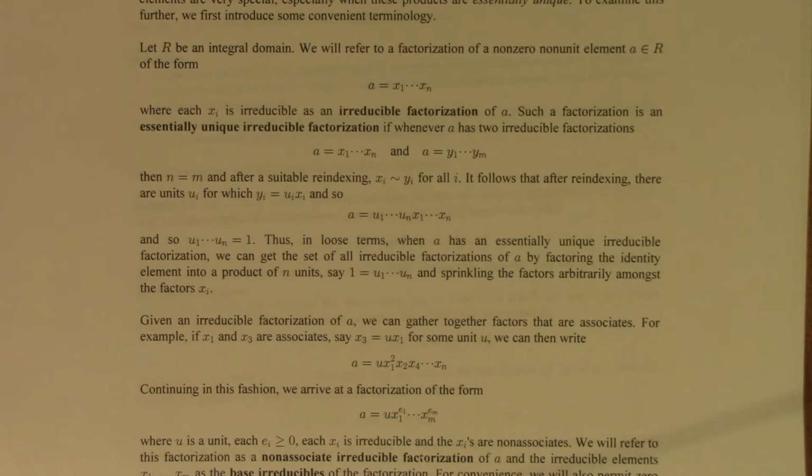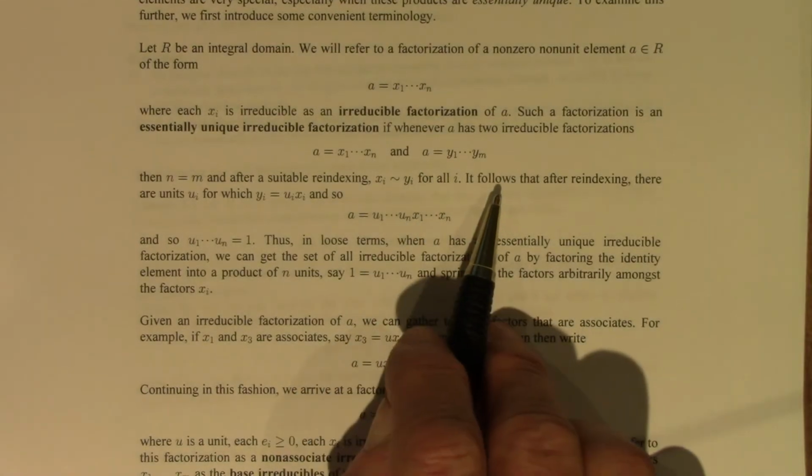The terminology here is a little cumbersome. One of the reasons is that irreducible is a 5-syllable word. Fairly soon we're going to be able to replace irreducible by prime, and that will make this flow a little more smoothly. Essentially unique prime factorization doesn't sound nearly as bad as essentially unique irreducible factorization.